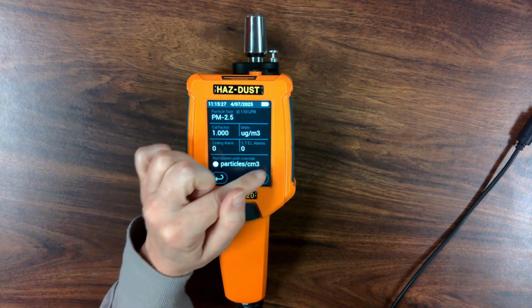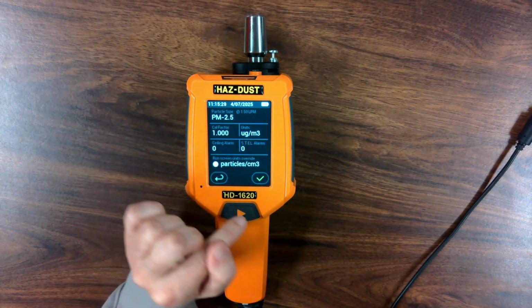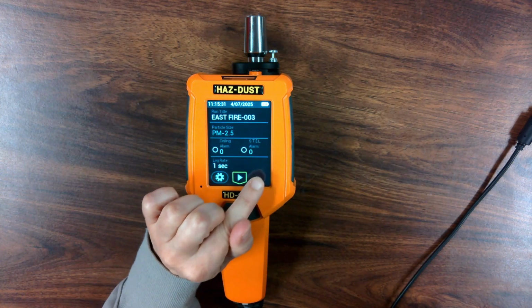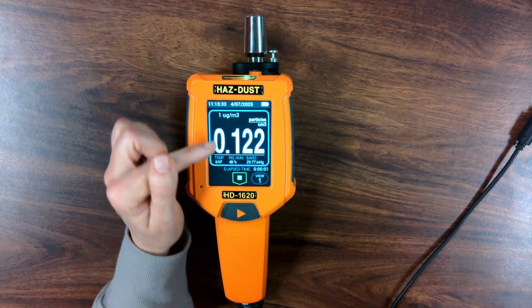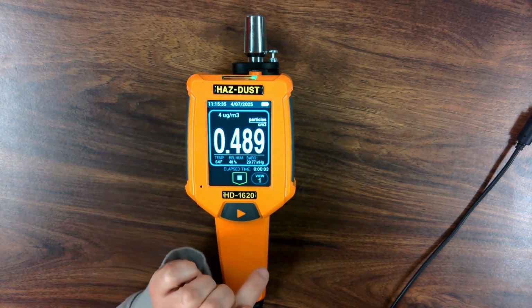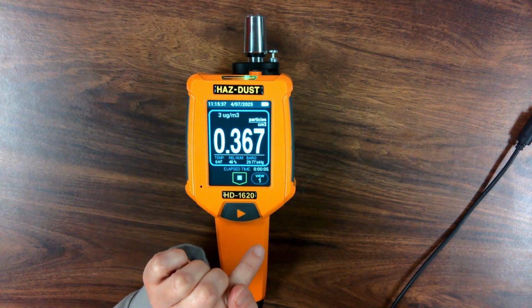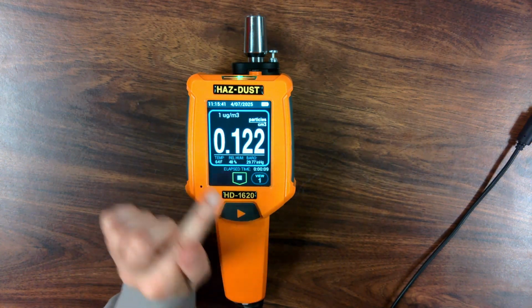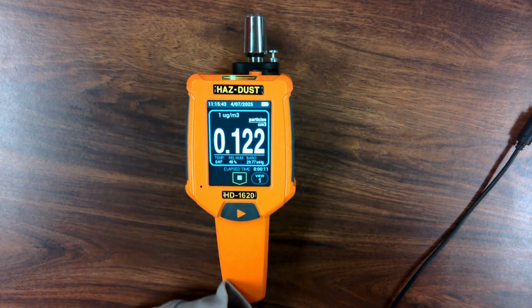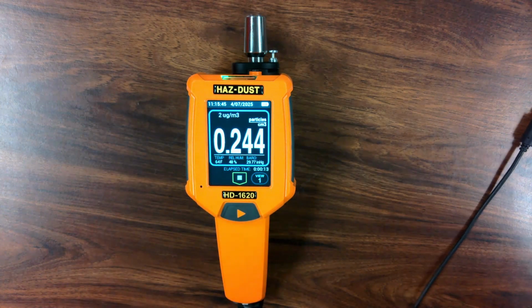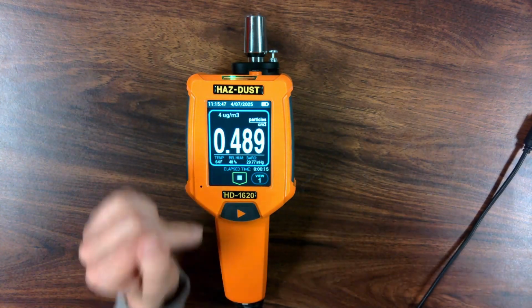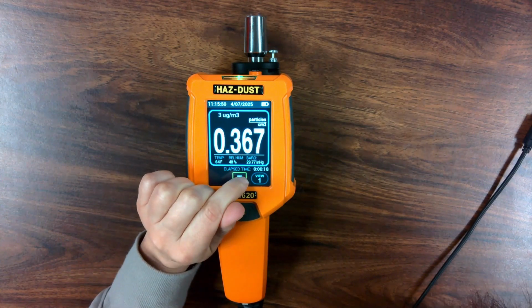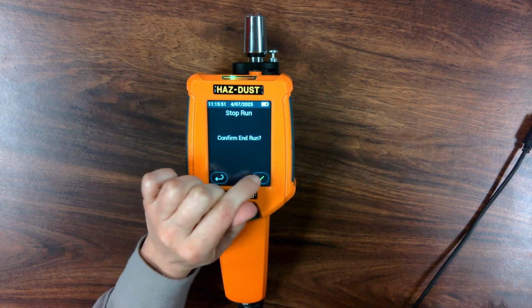This is an algorithm in here. So if I were to press play here, now I'm reading particles per centimeter cubed. When this is selected, it won't read the air quality index. The air quality index is only read with PM 2.5 and mass concentration.